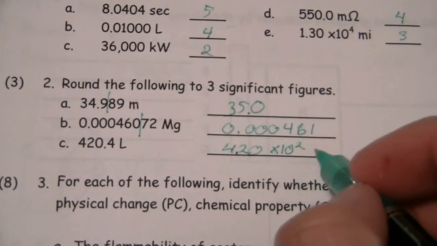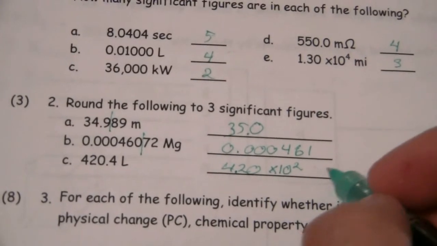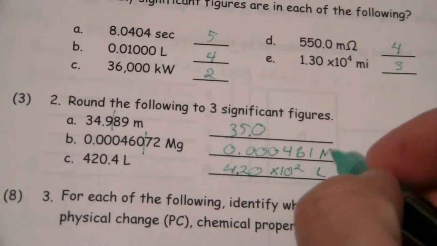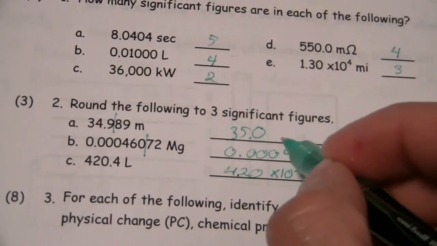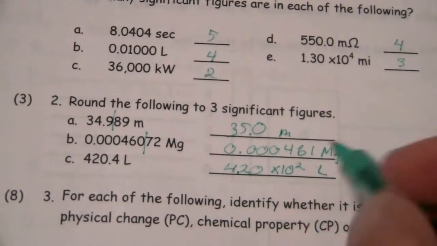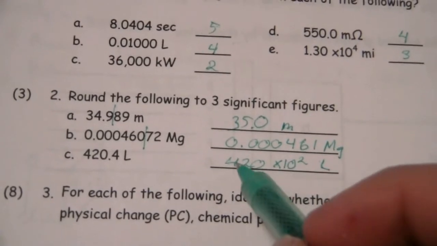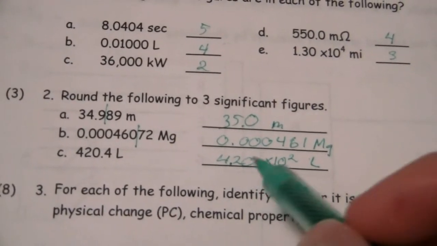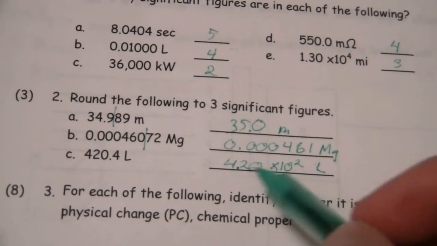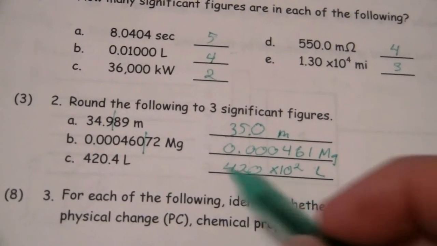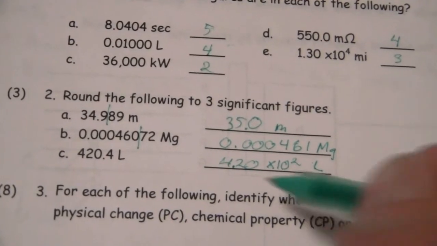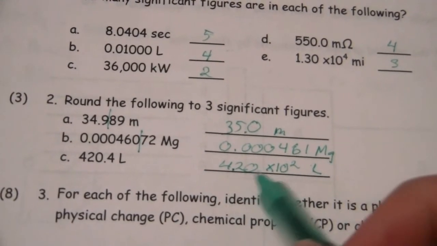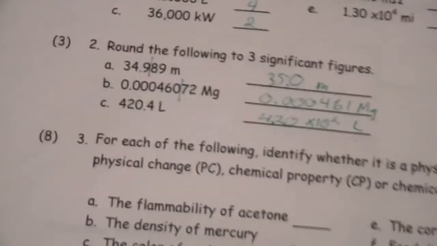Then we would put in the units for all of these, megagrams and meters. Now the 0 is after the decimal place, and therefore, as it's written here, it is a significant 0. That's how we write a number like this where that 0 would be significant.